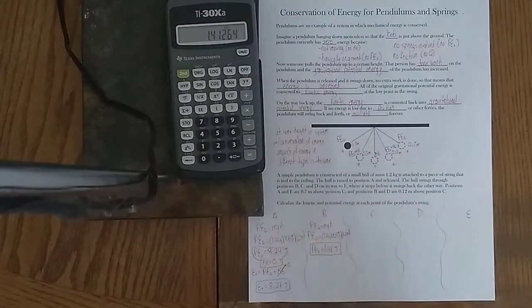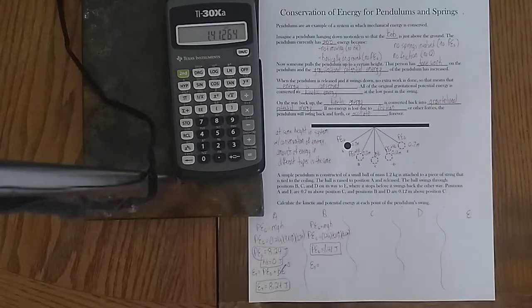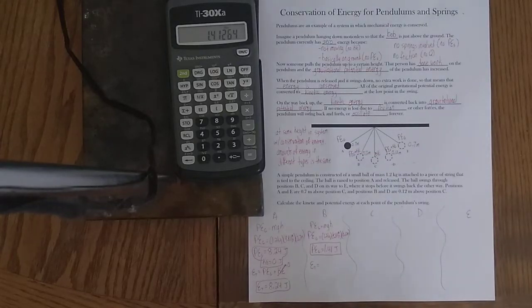Now that's important because if we know the gravitational potential energy, we can use that to find the kinetic energy, because we know the total energy hasn't changed. Pendulums are a case where, if there's no friction, which we're going to assume there's not here, energy is conserved, meaning the total energy of 8.24 joules can't change.